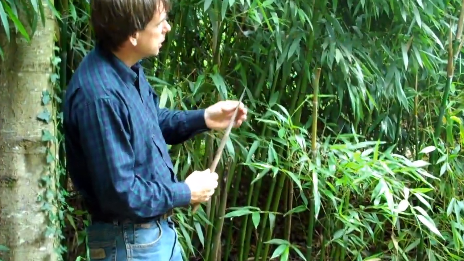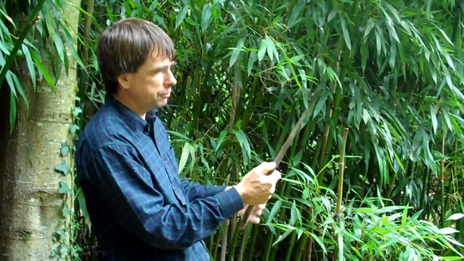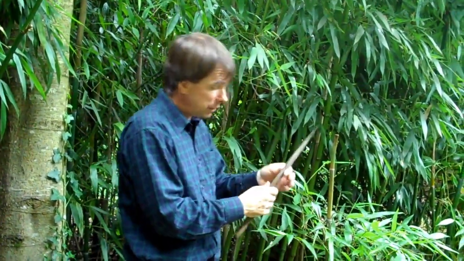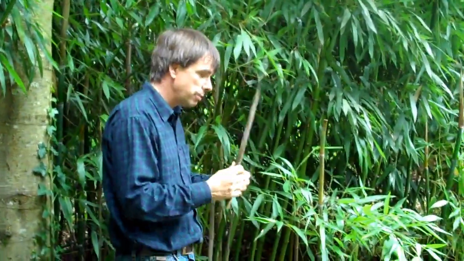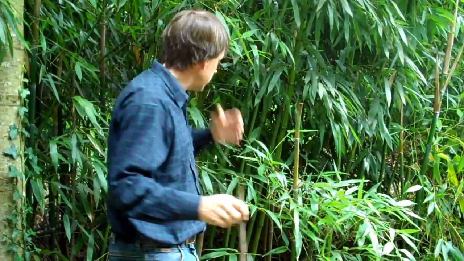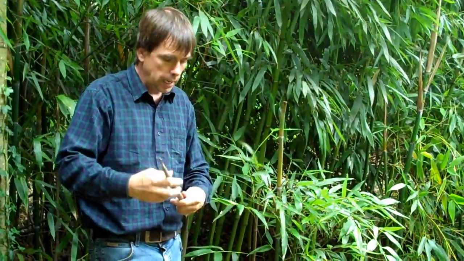So at the moment, the last week hasn't been particularly warm, and I think these are probably growing about 15 centimetres a day. Not that much a day. If it's warmer it can go up to more like 25 centimetres a day. They're very fast growing. And basically these shoots, as I said, they might come up within the clump, they might come up on the outer edge and around it.